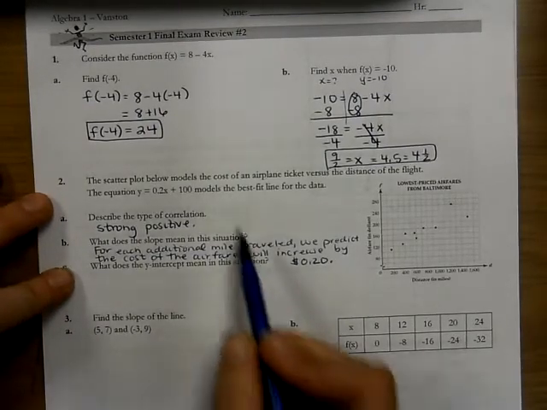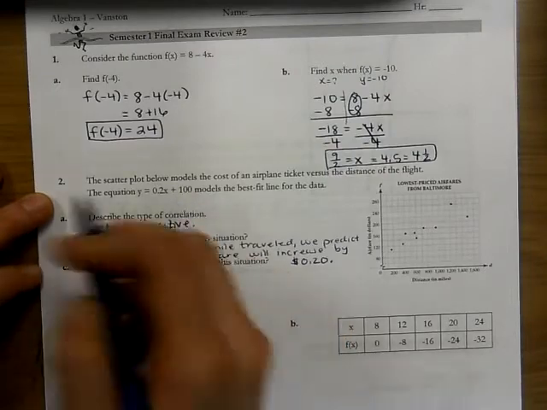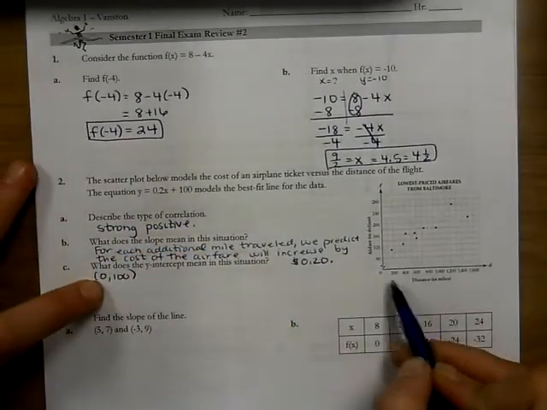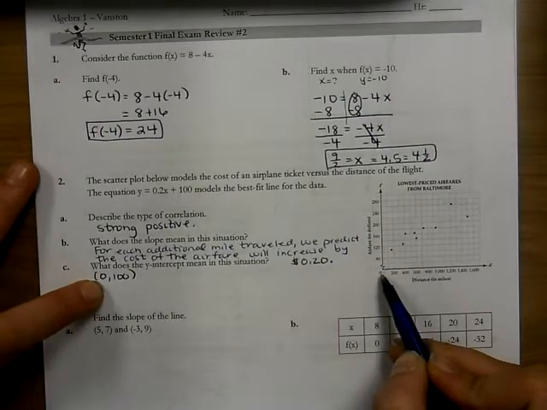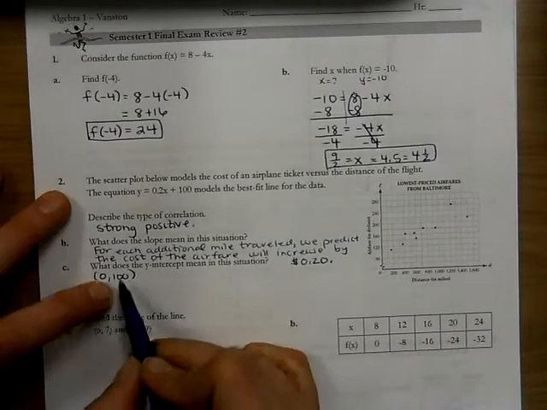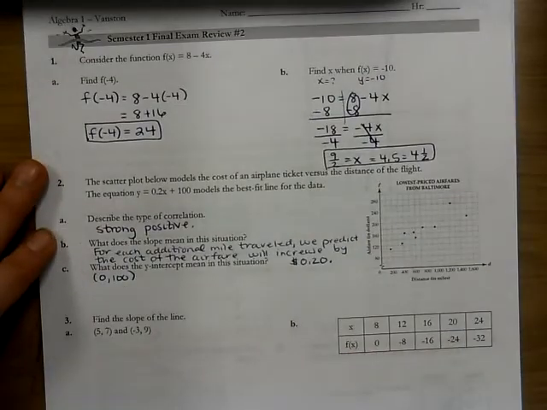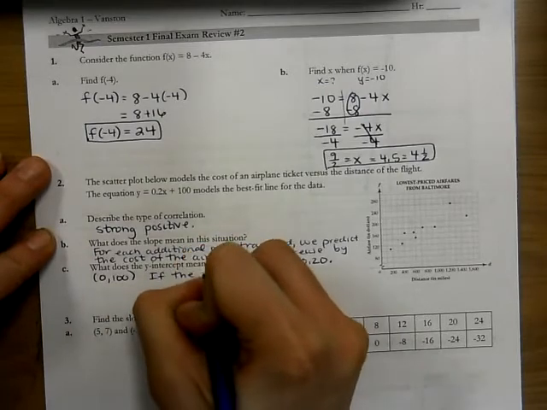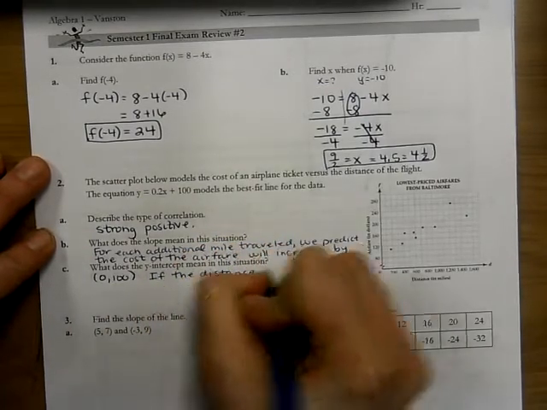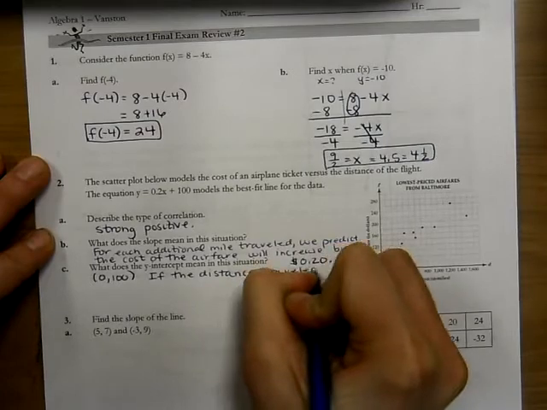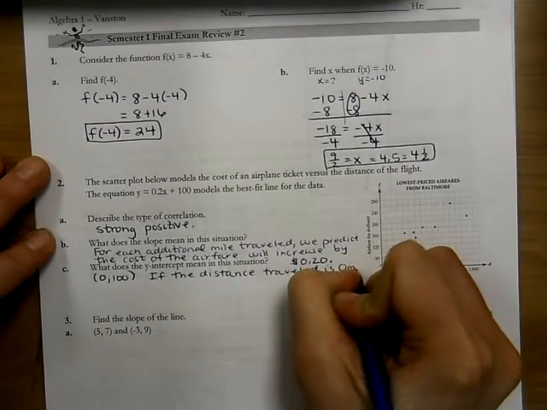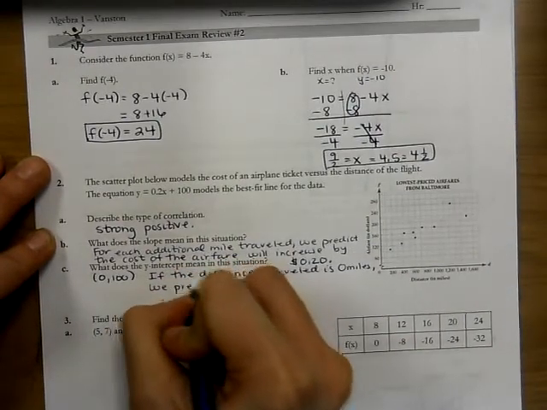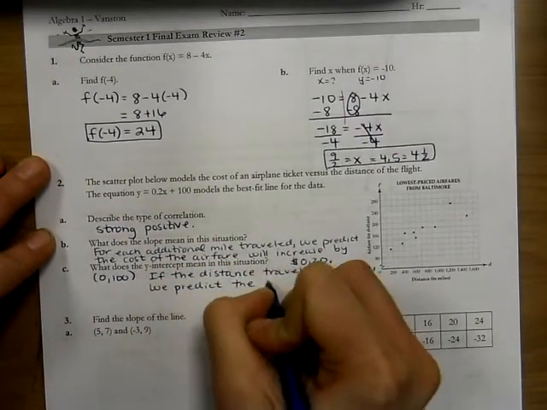What does the y-intercept mean in the situation? Well, here's your y-intercept. Remember, that's really 0, 100. It means the x-coordinate is 0. Well, if x is the distance, saying if you didn't travel any miles, the y, the airfare, will cost you $100. So if the distance traveled is 0 miles, in other words, if you don't travel anywhere, we predict the cost to be $100.